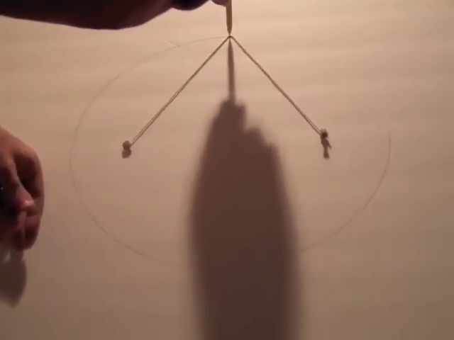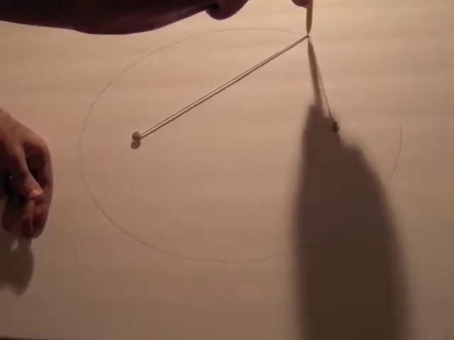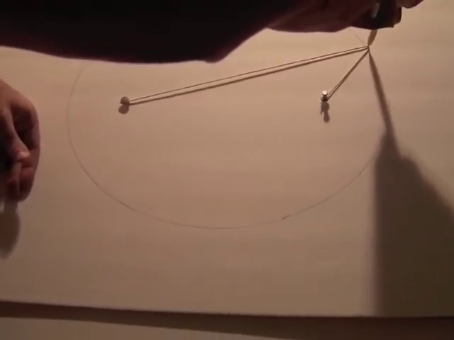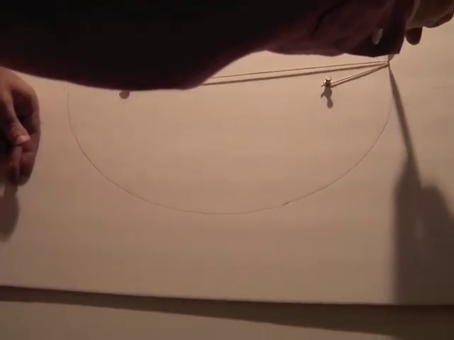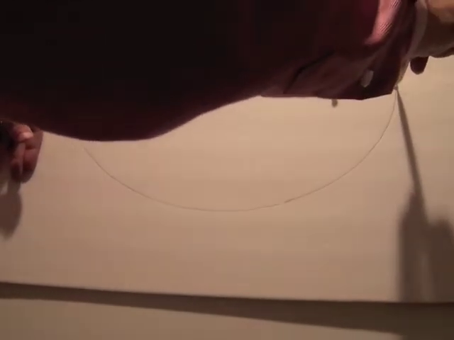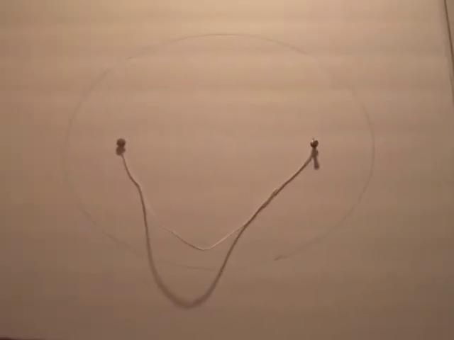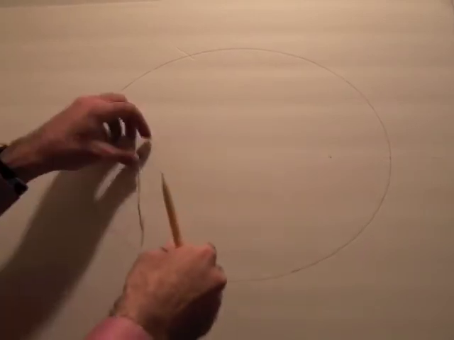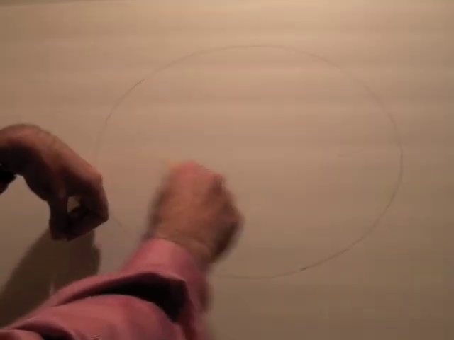D1 plus D2 equals the length of the string. And the foci determine the shape as we use them to trace out this ellipse. And there we have a perfect ellipse. This is a horizontal ellipse because the major axis is the long one.